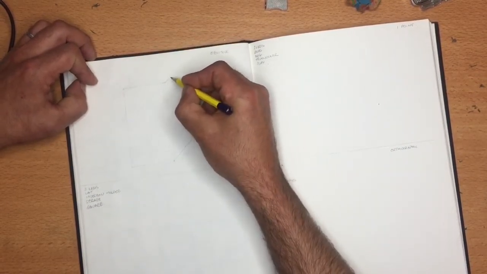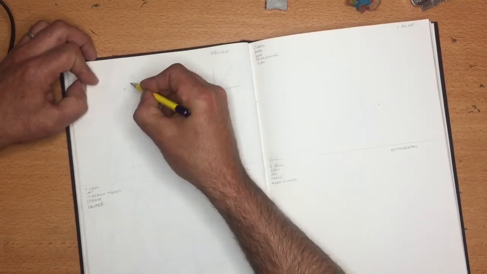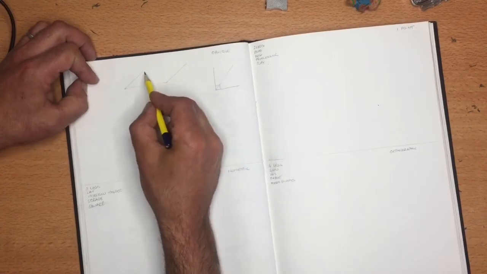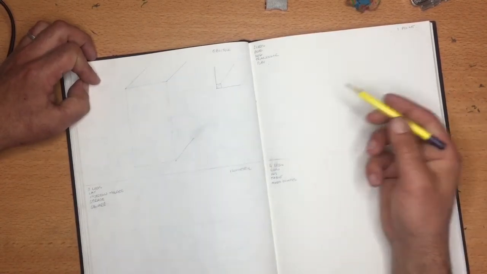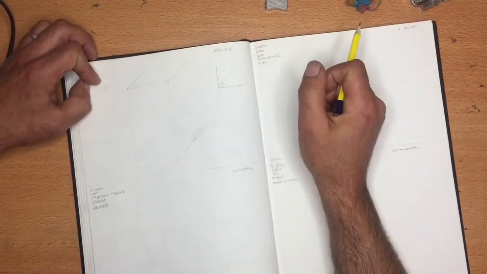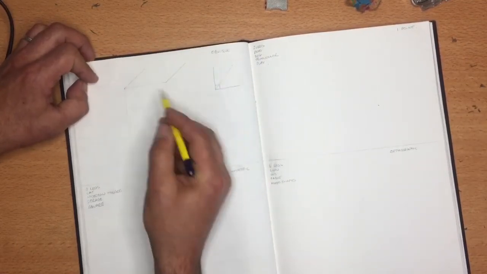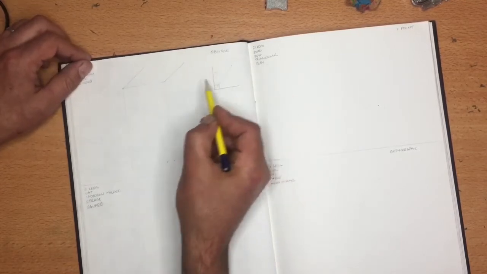Now you can use a ruler for this. I prefer sketching and drawing to be quite a quick exercise, and I find using a ruler slows me down. But feel free to use a ruler if that's what you're more comfortable with. Now I've added 45-degree lines coming out from each corner. The next thing is to add on the back shape.